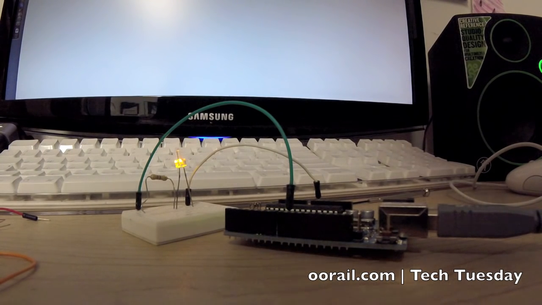So we could speed this up. Let's set the delay to 15 milliseconds and hope I don't blow up the LED. So you can see it's gone out, and now you can see it's pulsating a little bit faster. So you can play around with these effects and get all sorts of interesting different outcomes from it. So it's very easy to do.